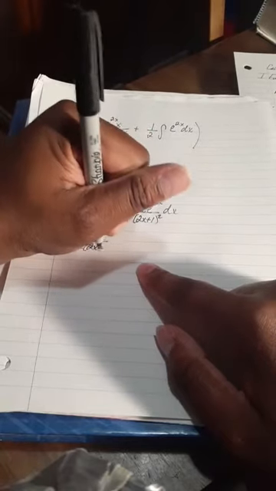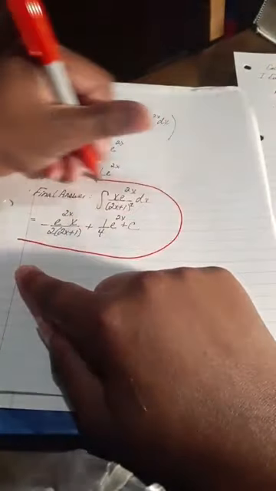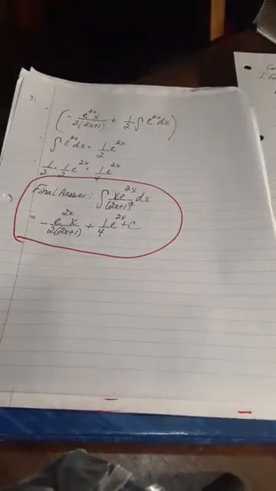So we can write our answer as negative e to the 2x multiplied by x all over 2 multiplied by (2x plus 1). And this would be plus 1 over 4 e to the 2x plus c. And that's your answer. And that's how you do it.